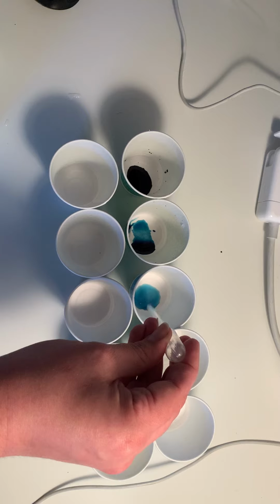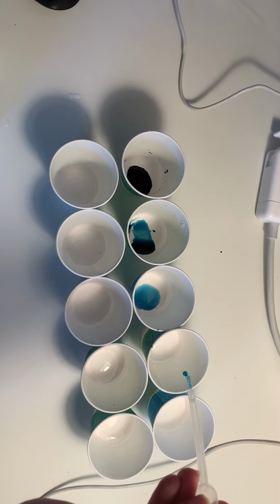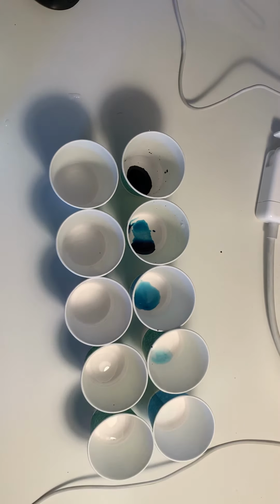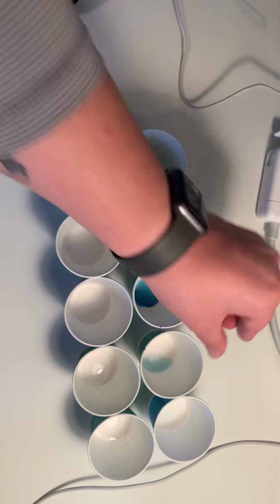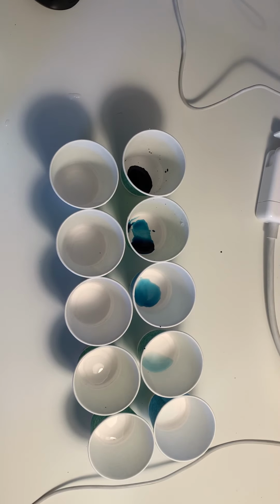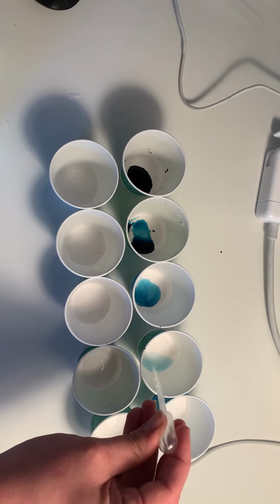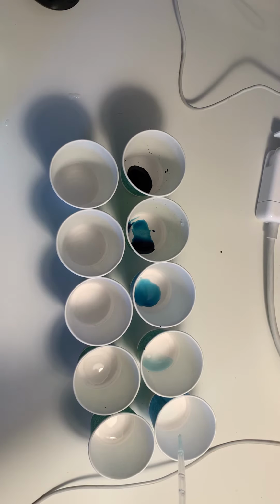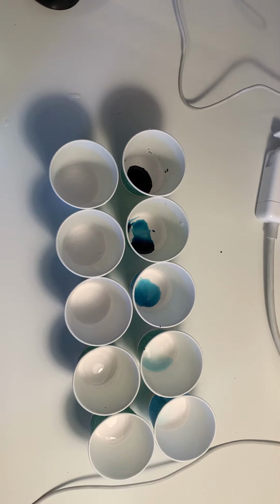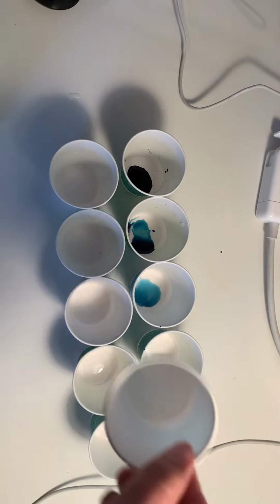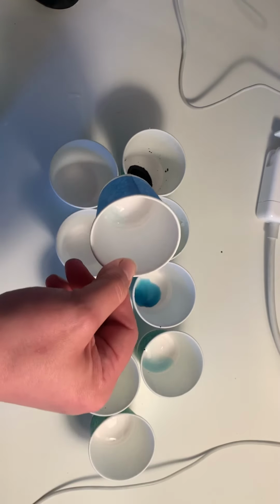I'm going to take 1 drop from there, put it in there, and then remember I gotta rinse out my pipette. Now as you can see, cell 4 there, all of a sudden that is barely a blue color. Let's see what happens in cell 5. I'm going to move cell 5 here for you a little bit so you can see that liquid in there.